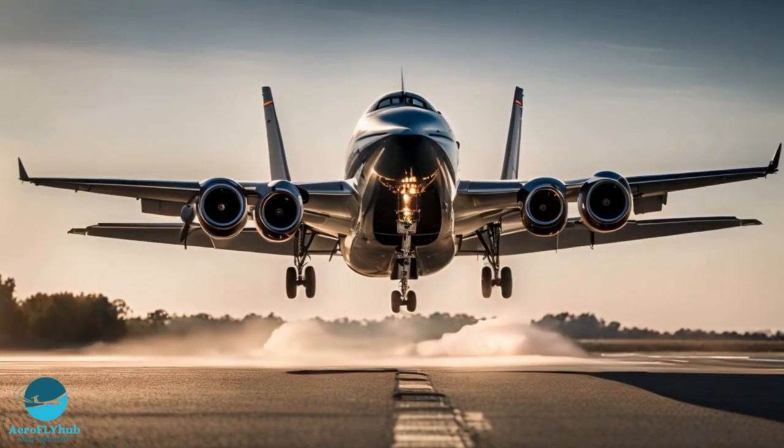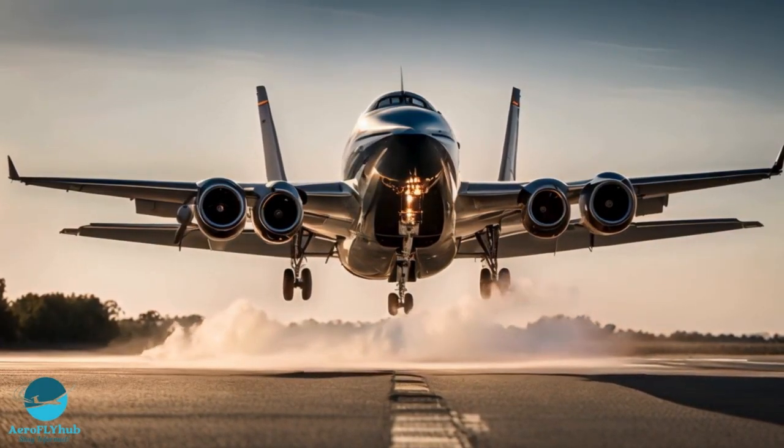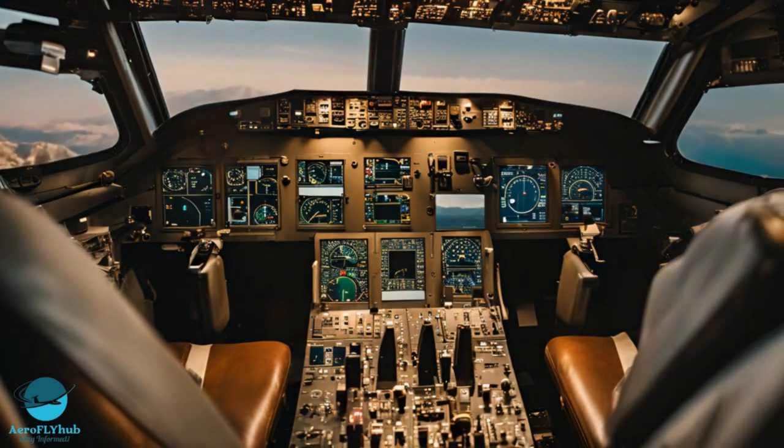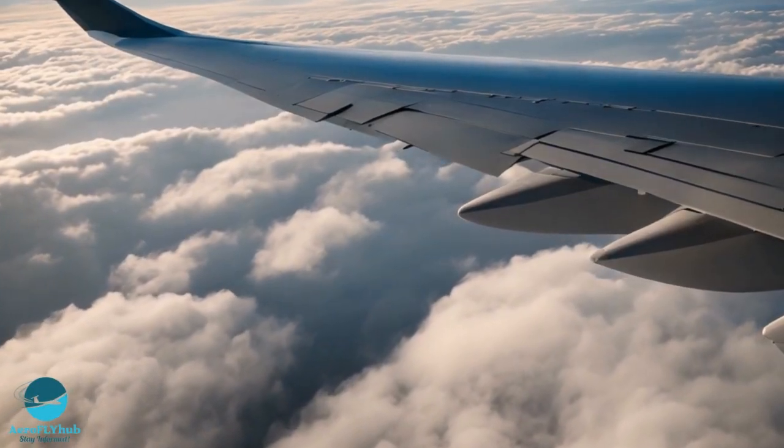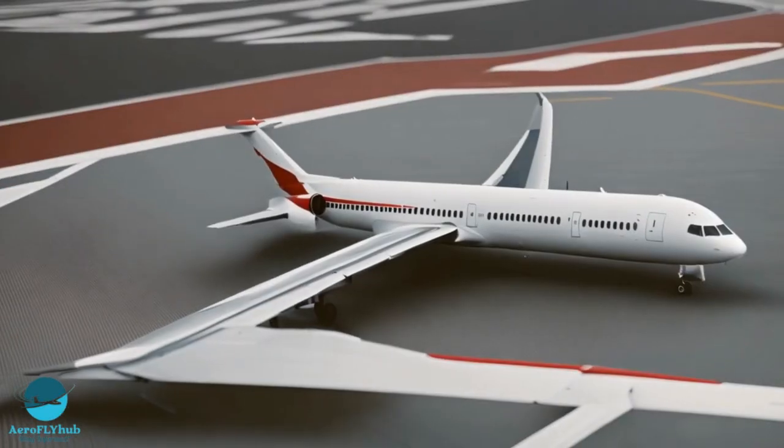These principles are not only vital for aircraft but also for other flying objects like helicopters, gliders, and even drones. Understanding them is key to designing efficient and safe flying machines.